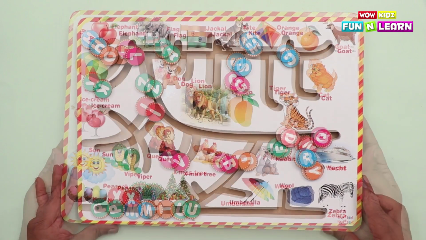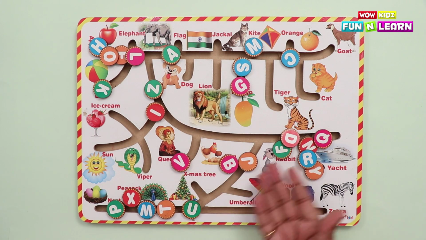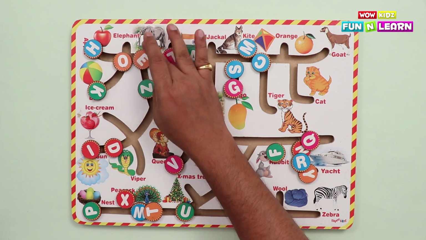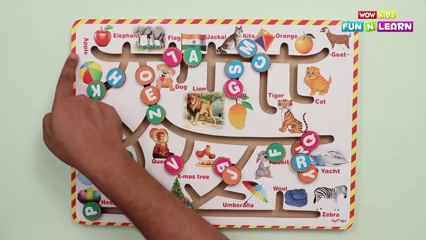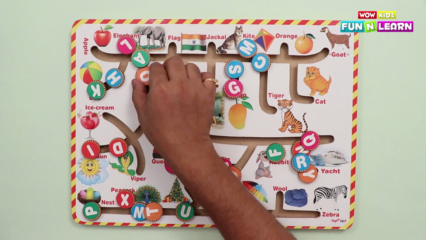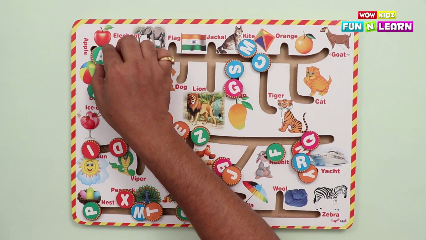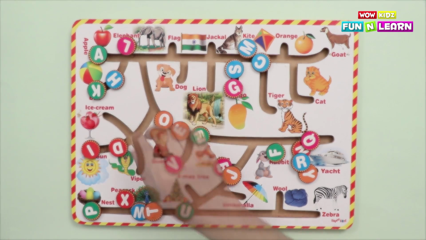So let's get started. The alphabets are here, the figures are here, of different fruits, animals, etc. This is apple, A for apple. So we're gonna place A beside the apple. A for apple.